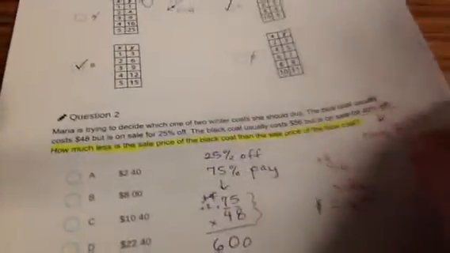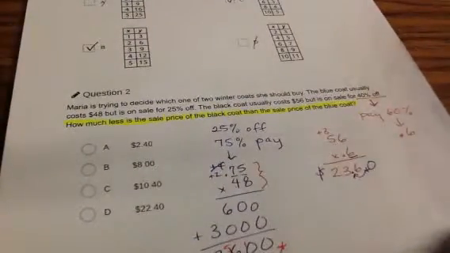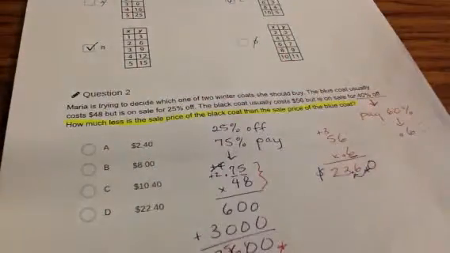Okay, question number 2. We did some work on this, but there's actually a mistake. So I need you to do error analysis. Remember that error analysis, whenever we have those red X's in the book, it's worth 10 times the brain power. It's really good for you. So let's do this.